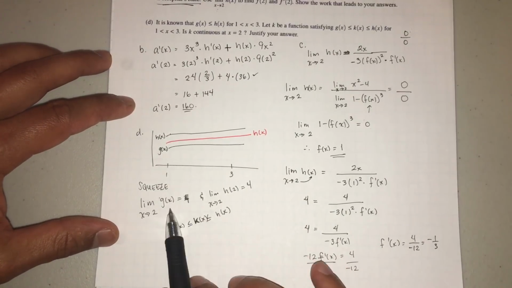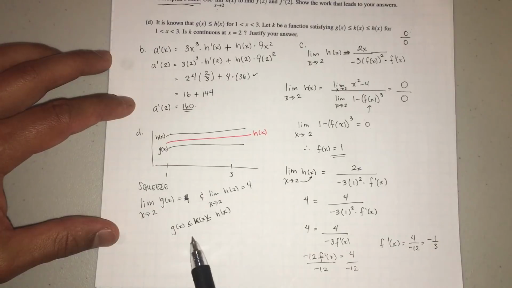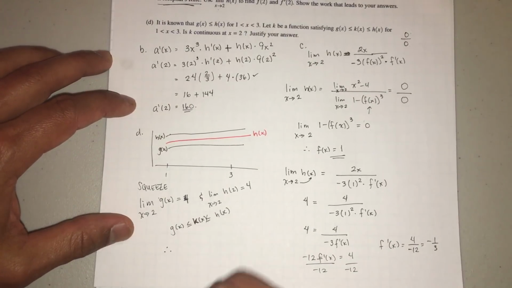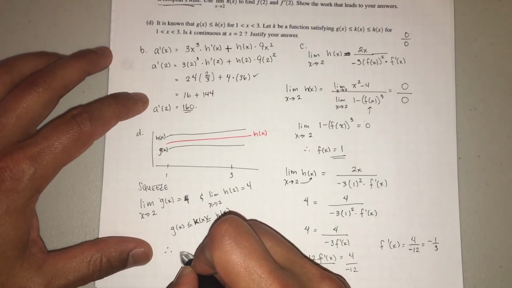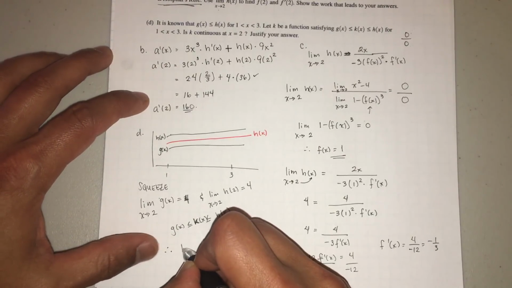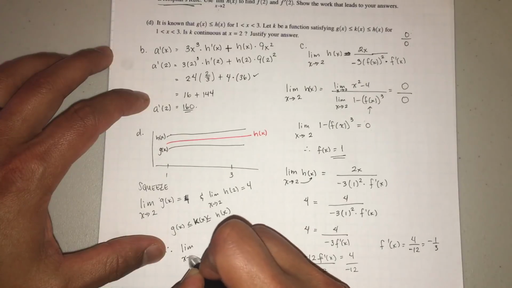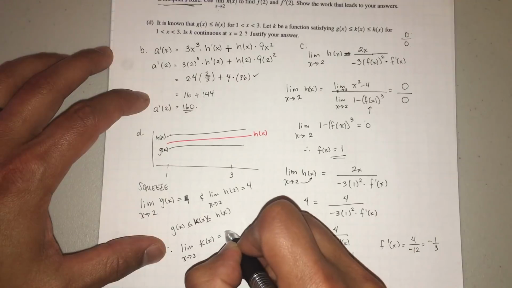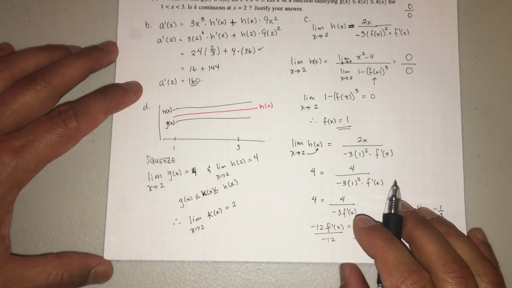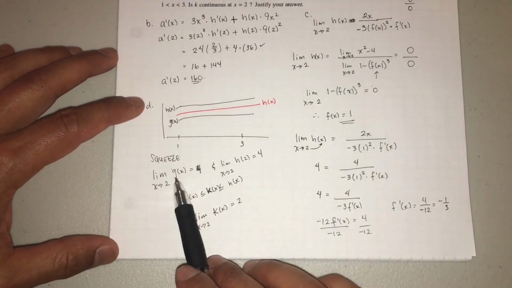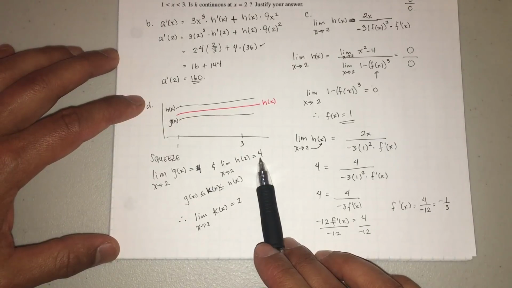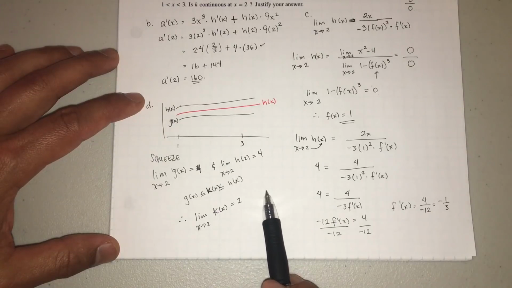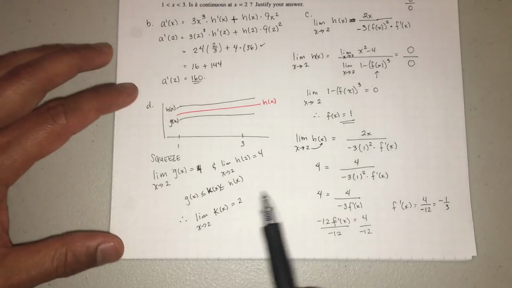So if we know this limit is 4, this limit is 4, and we know that k is between these two, therefore we could say the limit as x approaches 4 of k of x is equal to 4. Same thing. It's like if a equals b, and then b equals c, that means a has to equal c.